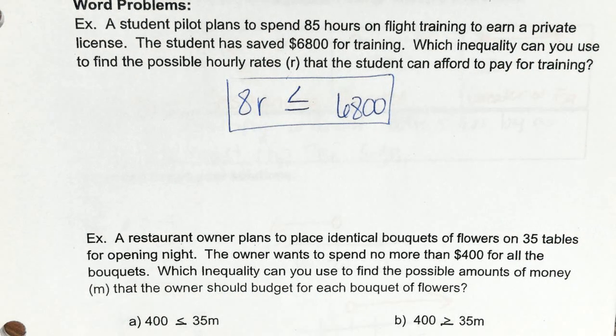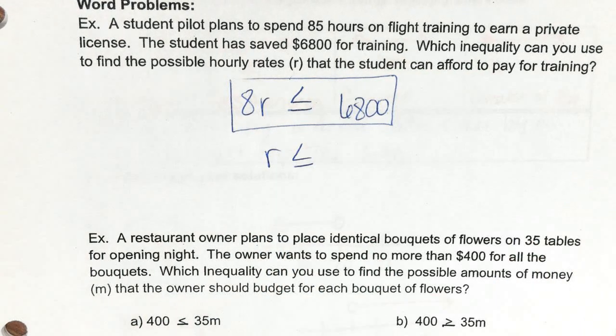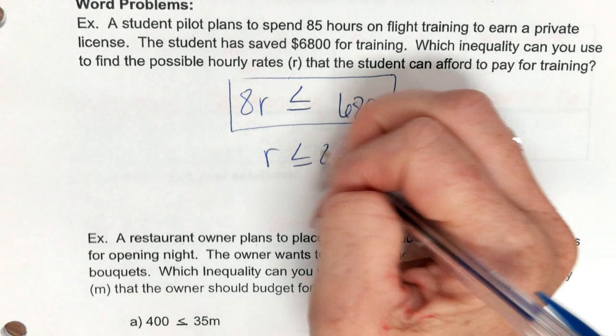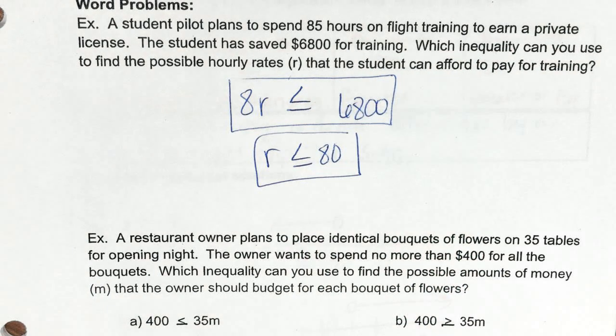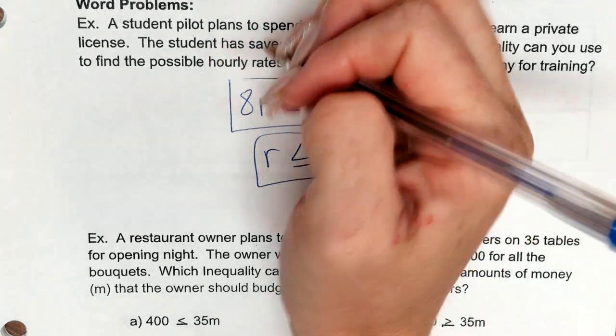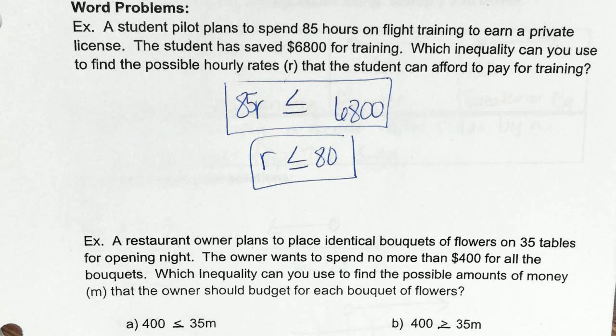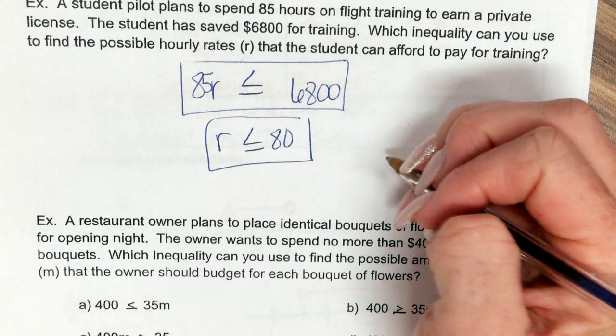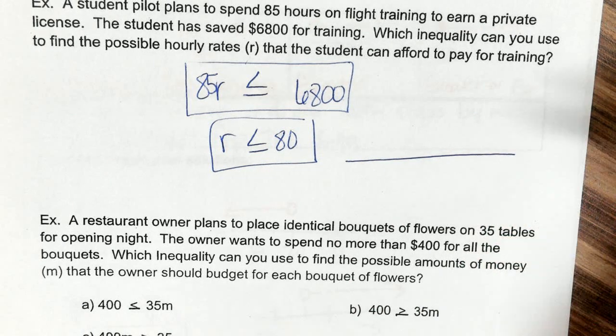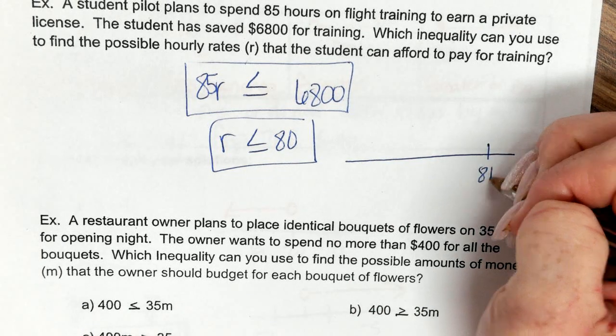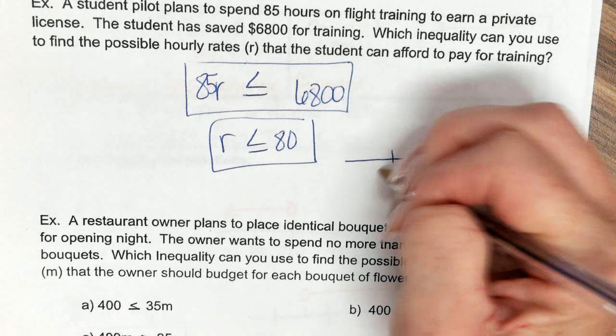Then you would solve it by dividing by 85. Yes? Would the sign flip? No. So R is less than or equal to 80? Yeah, thank you. So I divided 6,800 by 85 and I got 80. And then I would stick it on a number line. So here is my number line.